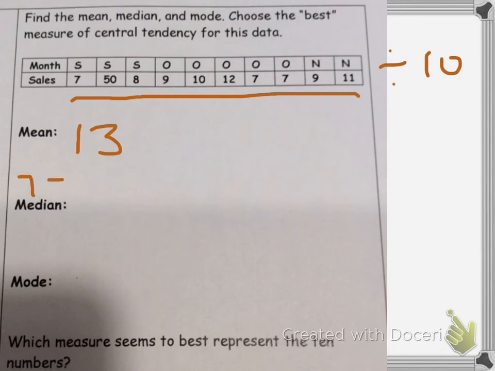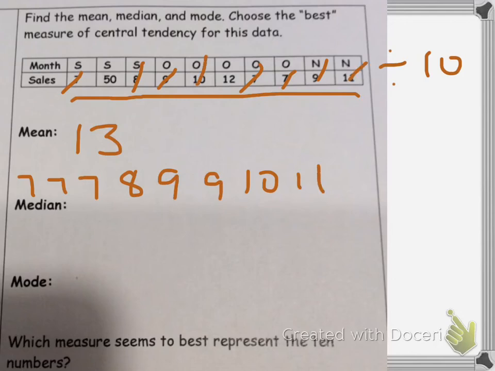7, 7, 7. And there's 3 of them. Then 8, 8, and 9. 9, 9. 2 9s. Then 10, 10, 50, 11, 12, and a 50. Okay, so the middle number then, I like to use that cross off method.